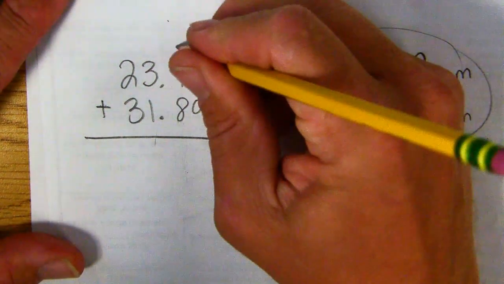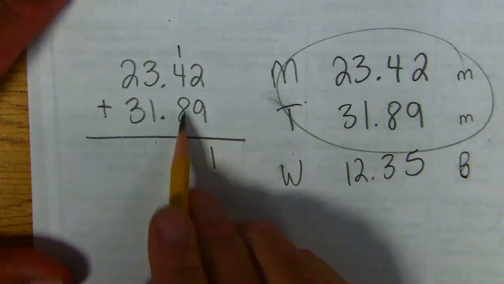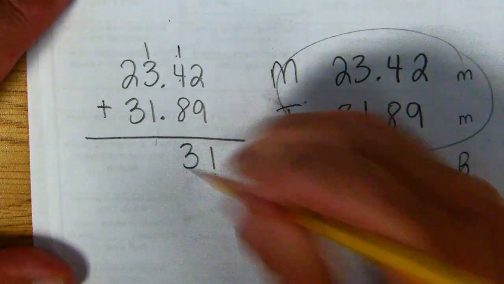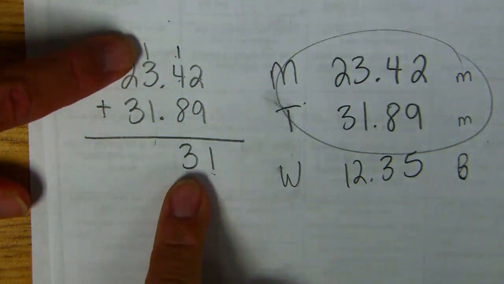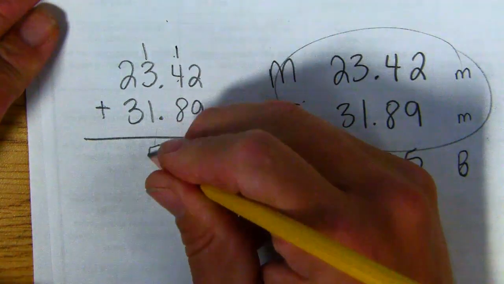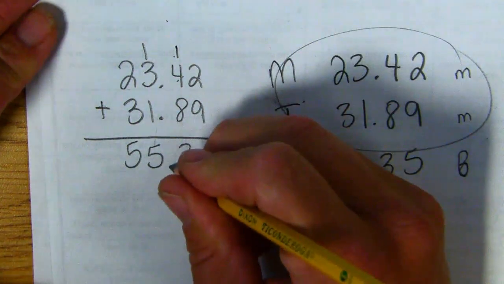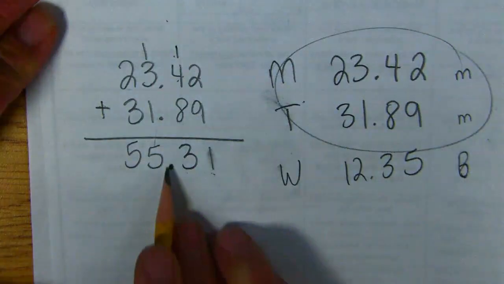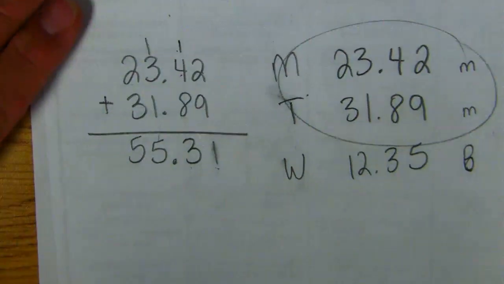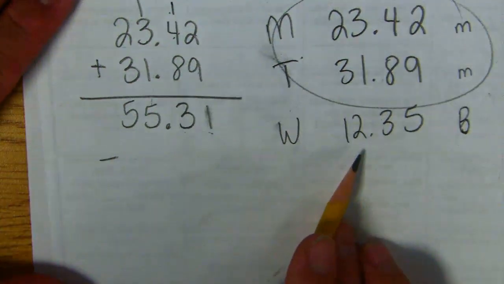9 plus 2 is 11. Carry the 1. See that? 11. 8 plus 4 is 12. Plus 1 is 13. Carry the 1. See the 13? 1 and the 3. 1 plus 3 is 4. Plus 1 is 5. 3 plus 2, 5. And then you bring down, line up the decimal points. See how the decimal points are lined up? So right now she has 55.31, but then she spends this on Wednesday.